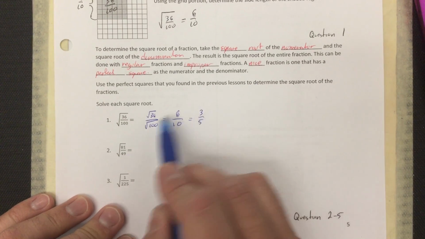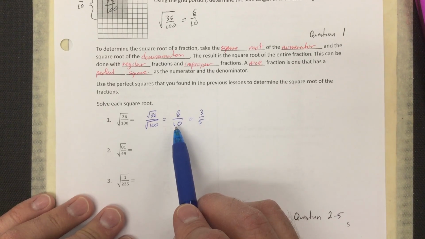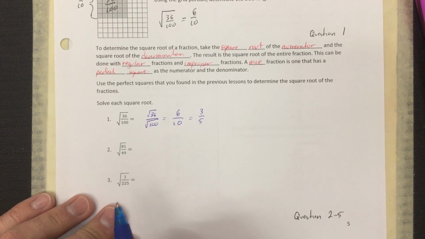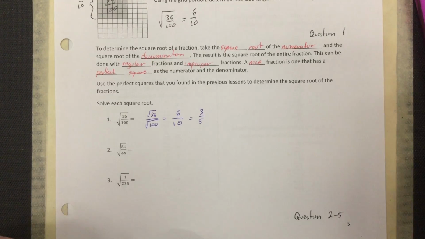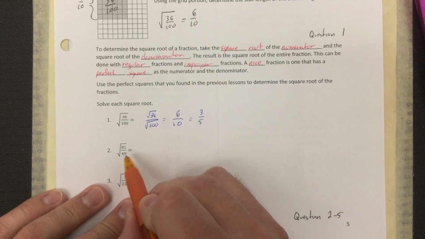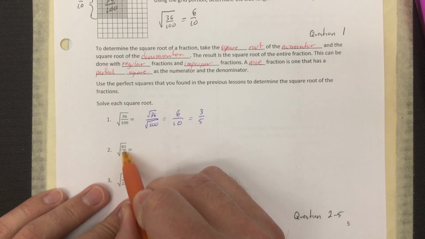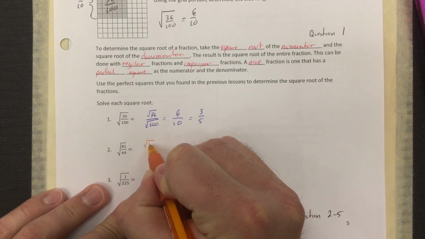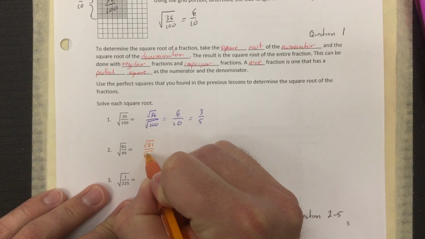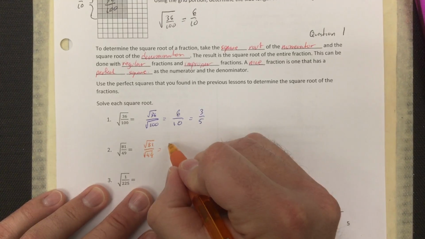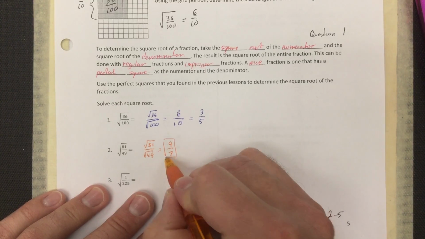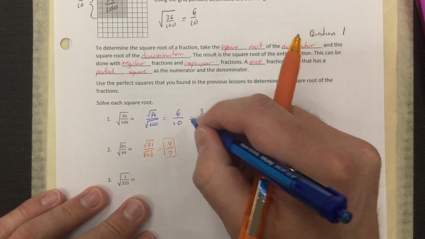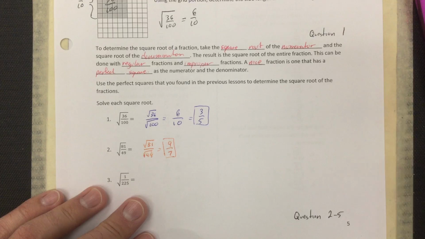But this is how we square root, and I want to see you take the square root of both and then come up with the answer as well. But the answer would be 3 over 5 because we do simplify that. We have to make sure that we do simplify every one of our fractions. 81 over 49, you'll notice, is an improper fraction. If we take the square root of 81 over the square root of 49, square root of 81 is 9, square root of 49 is 7, and this is in lowest terms already, so that would be our final answer, 9 over 7.